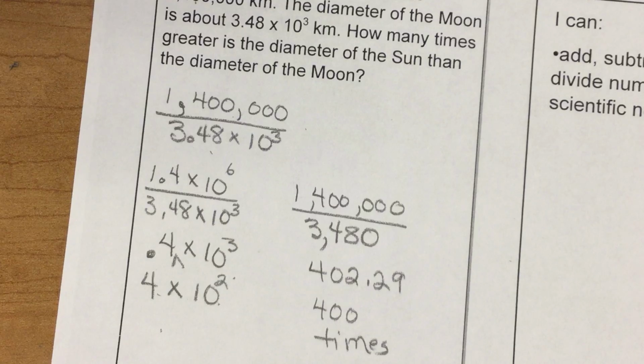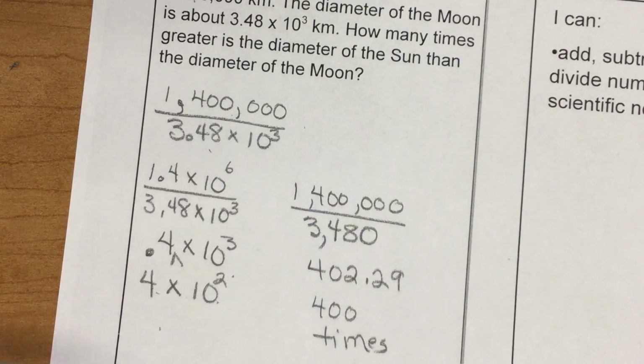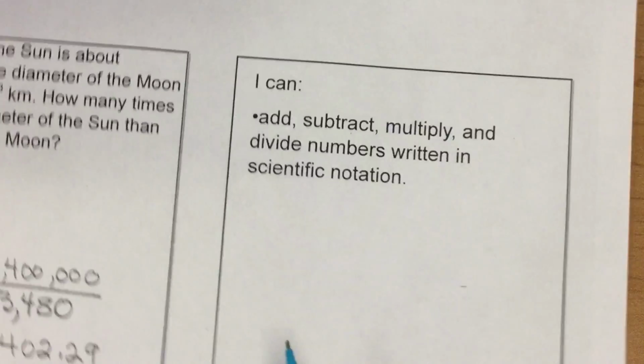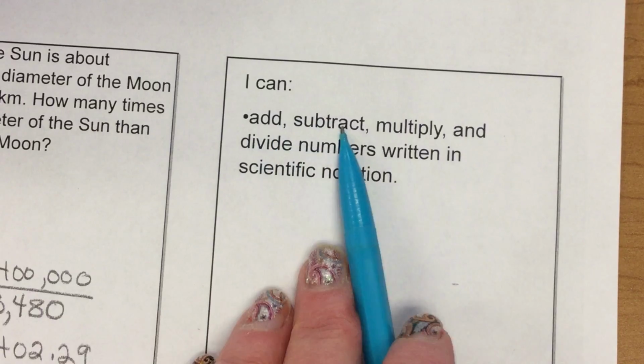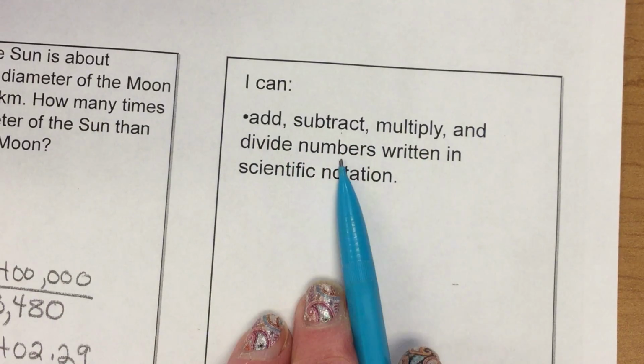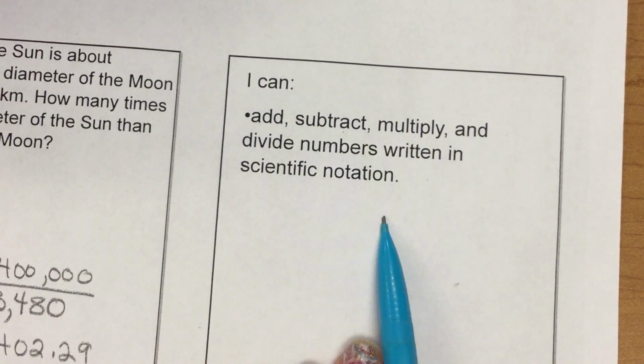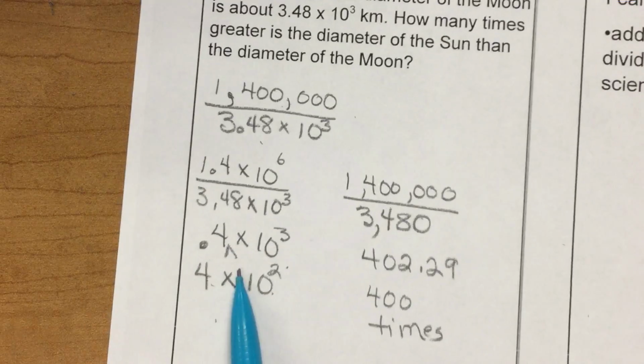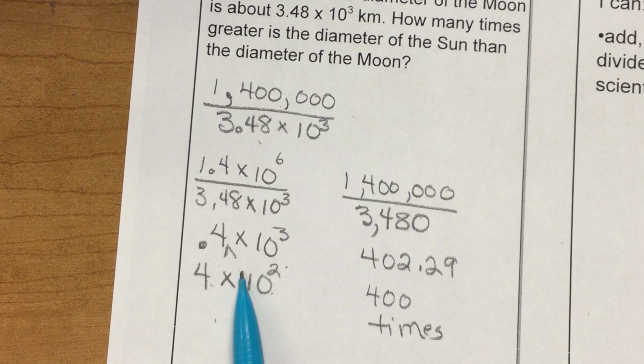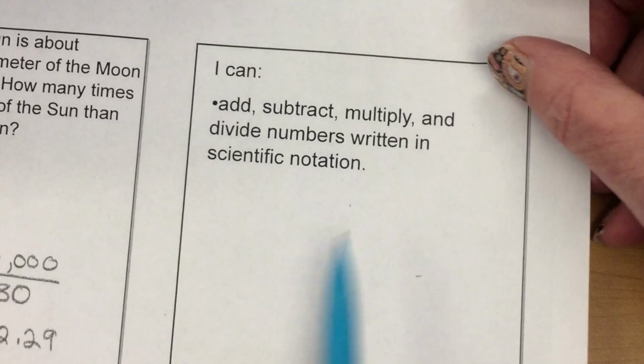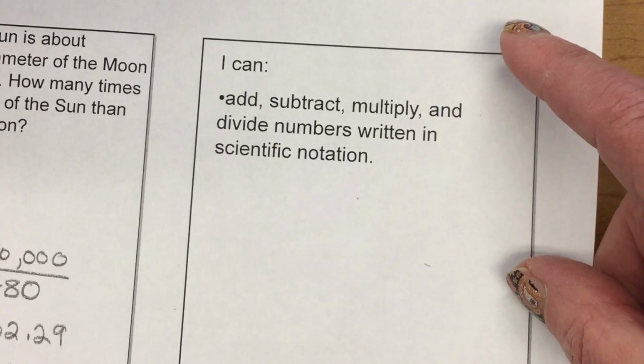Which answer do I want? As long as you've shown me all that work, I'm okay with either one. I can add, subtract, multiply, and divide numbers written in scientific notation, which means the book probably prefers this way. But as long as you can, show me the work.